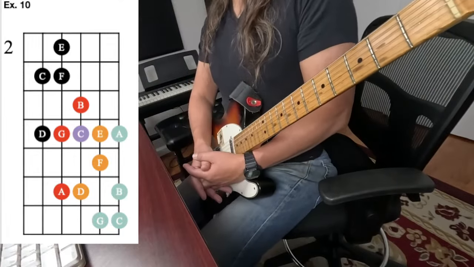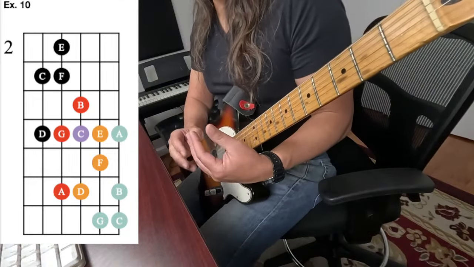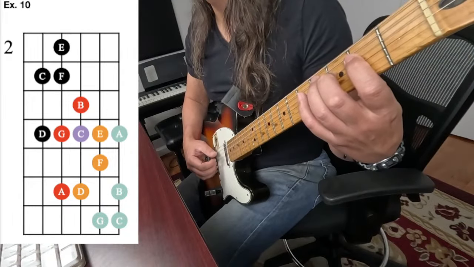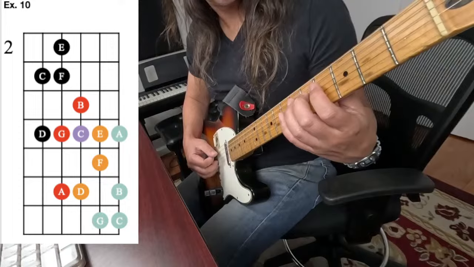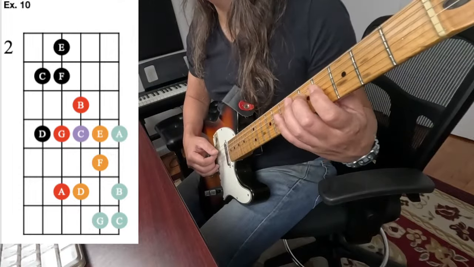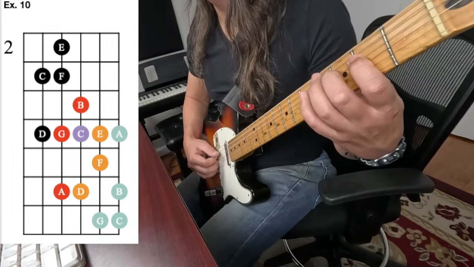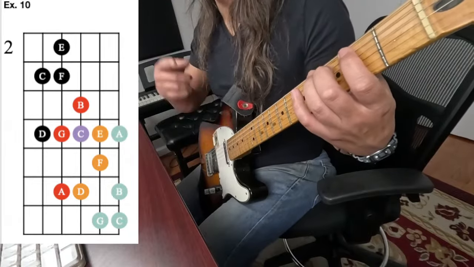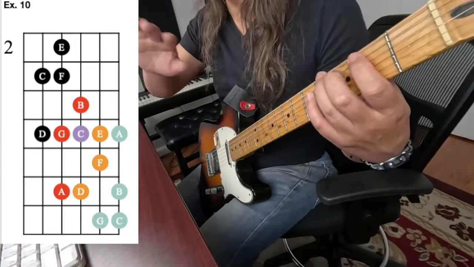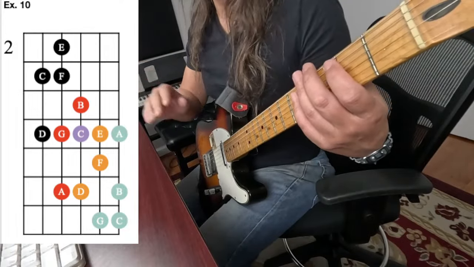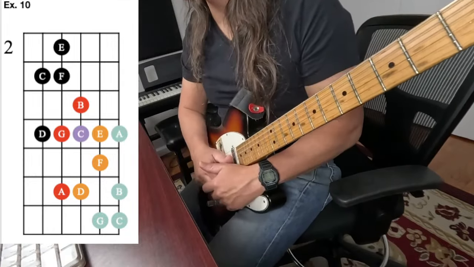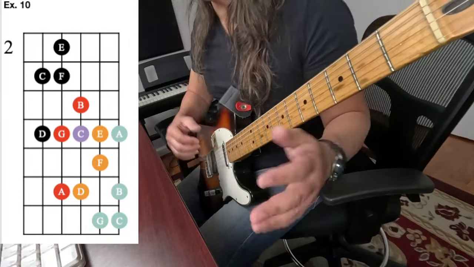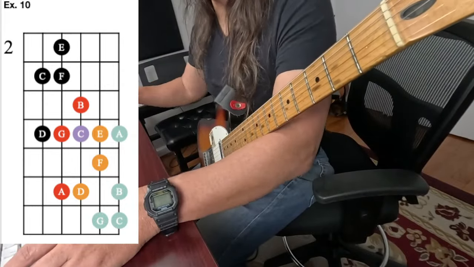But this is really clusters of tetrachords. Right over here in the top part, the black and the red are going to be our areas that we're looking at right there. Now let's think about something real quick.